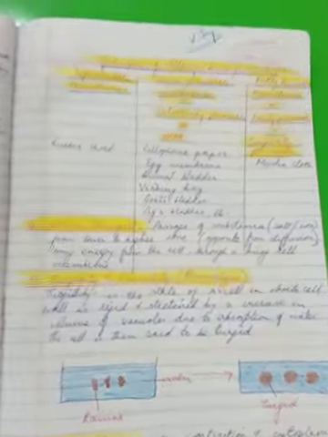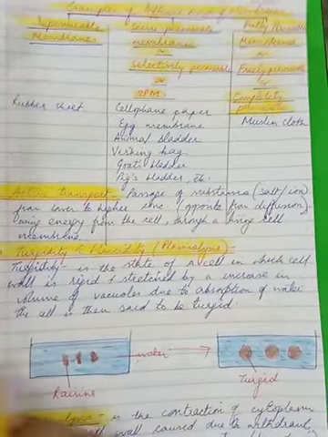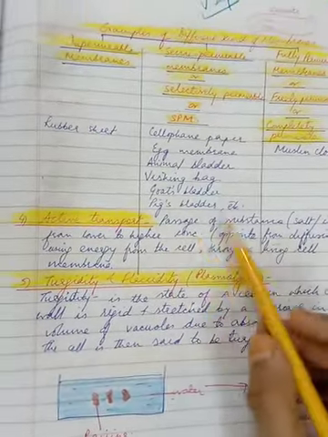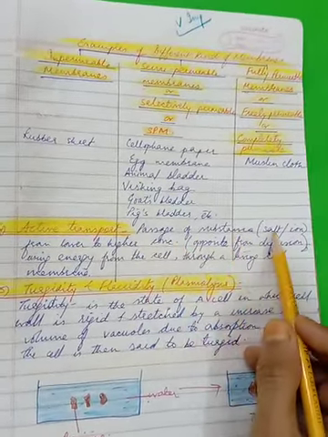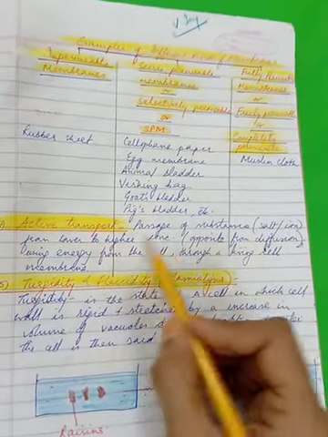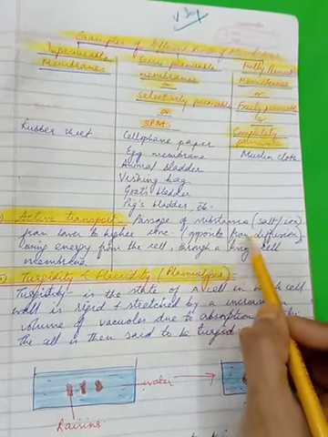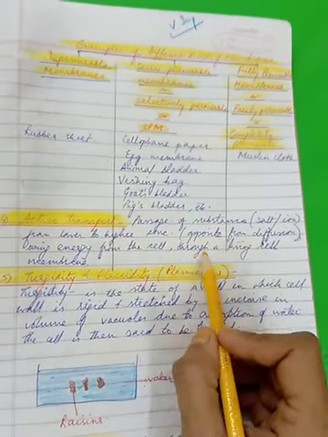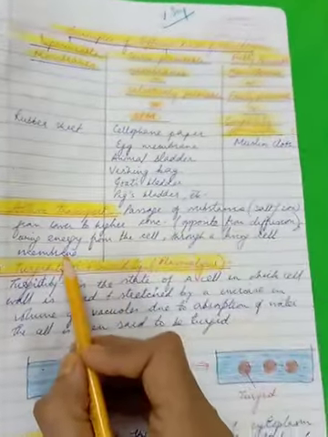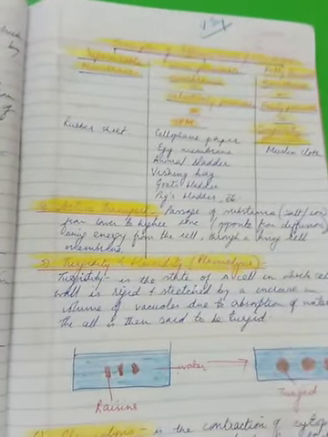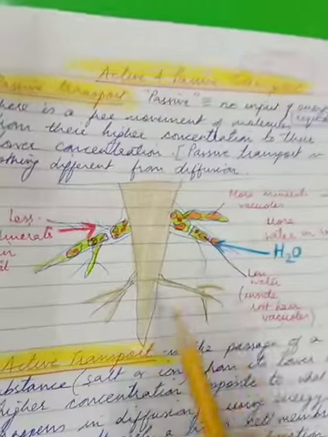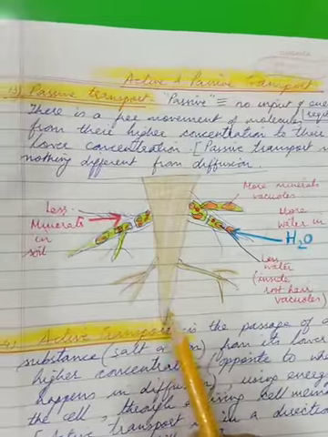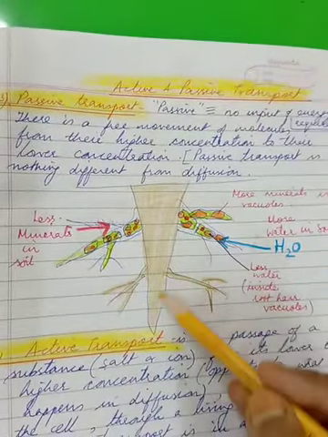Moving on to our next topic for discussion just now, active transport. By definition, it is the passage of substances, that is salts or ions, from lower to higher concentration, that is opposite from diffusion, using energy from the cell through a living cell membrane. Now for this I'll have to show you another diagram, children. Look at this. This active and passive, I'll talk in a little more detail later in my second video next time. But just now I'm telling you a brief idea.